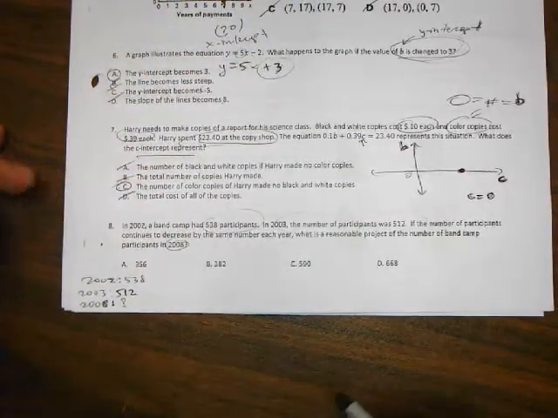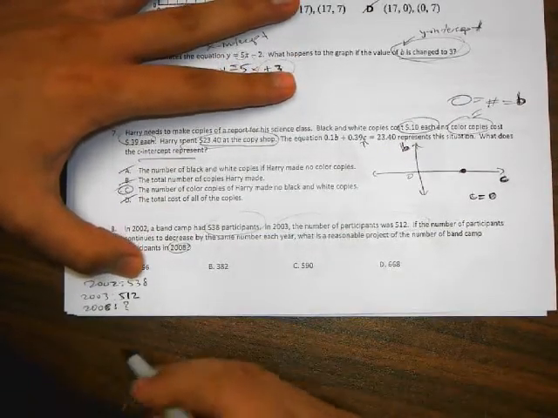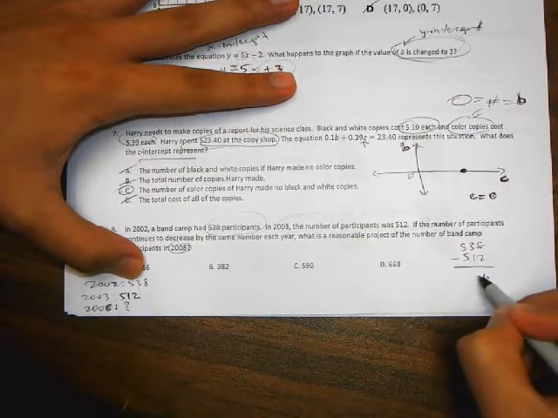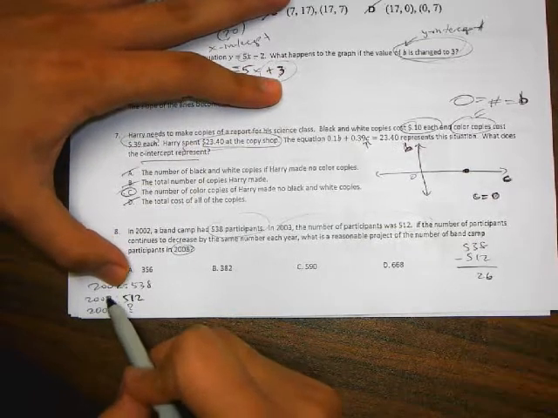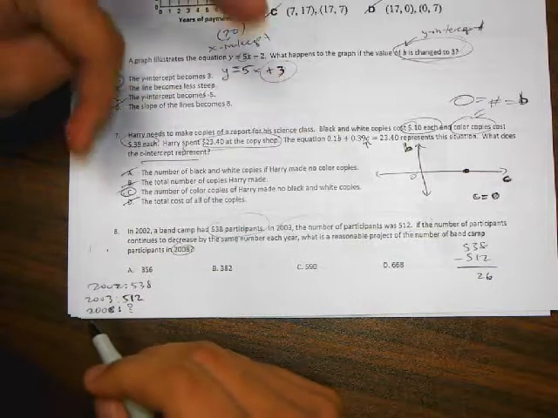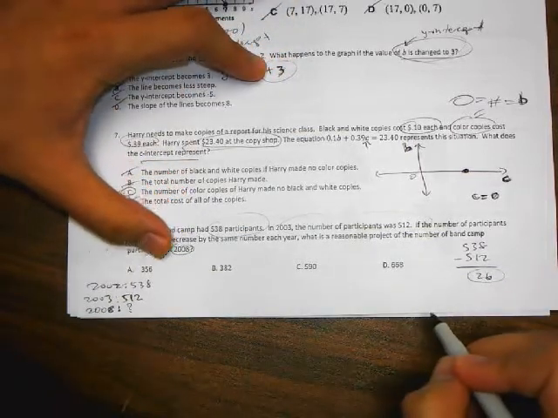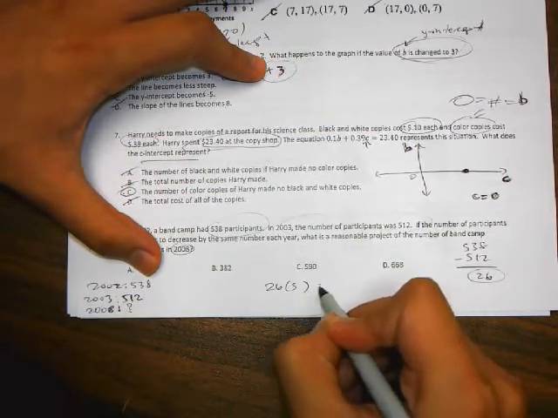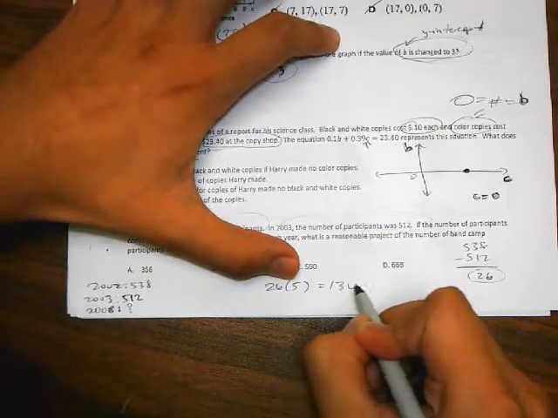So let's see, how much did it decrease by? 538 minus 512 is 26 in 1 year. And from 2003 to 2008 is 5 years. If it decreases by the same amount, I have to multiply this by 5 years. 26 times 5 is 130.